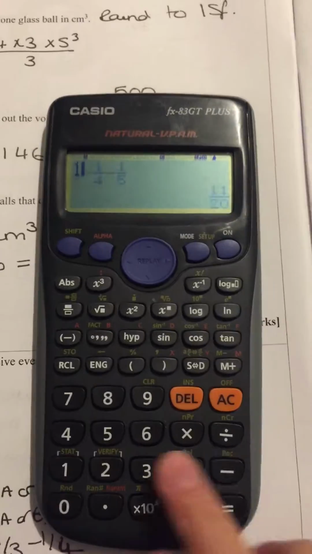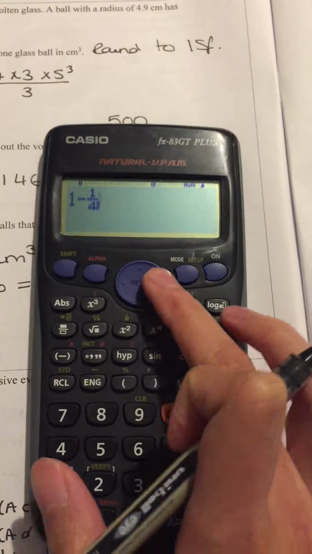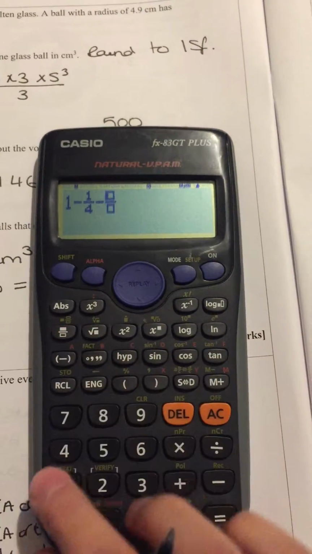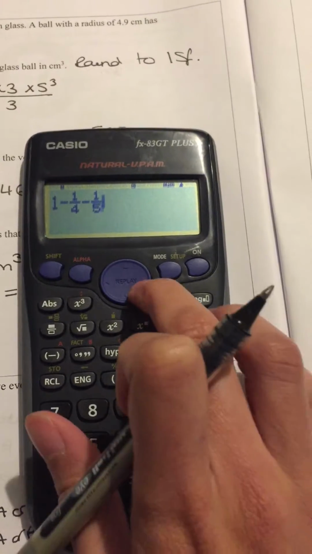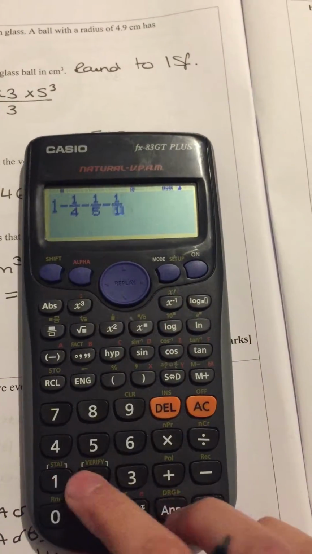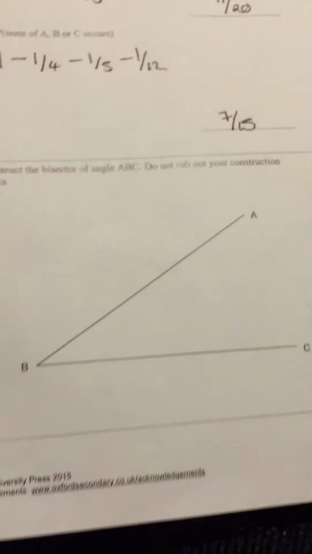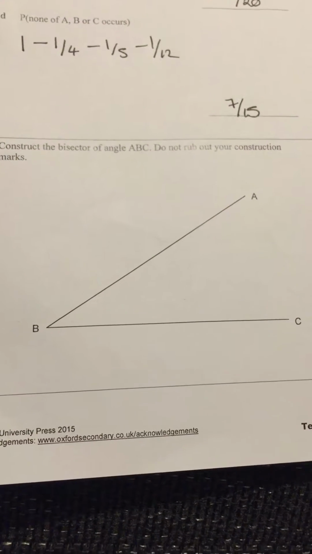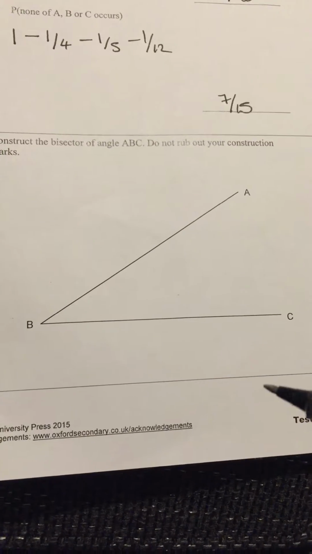Let's do that. 1 minus a quarter minus a fifth minus a 12th gives me 7/15.